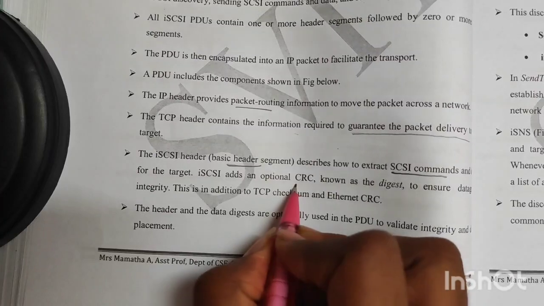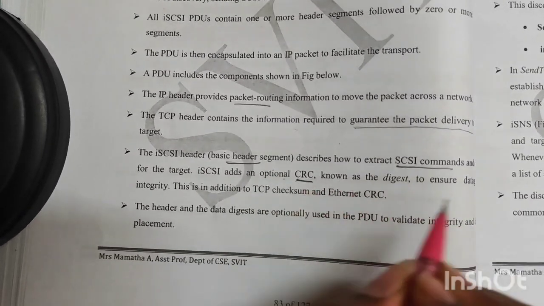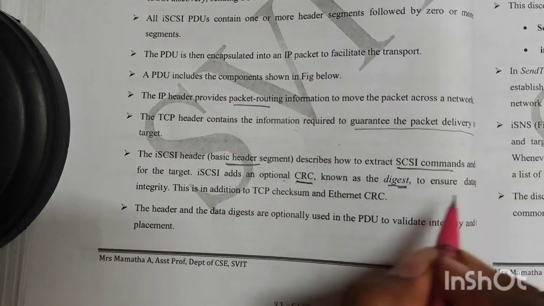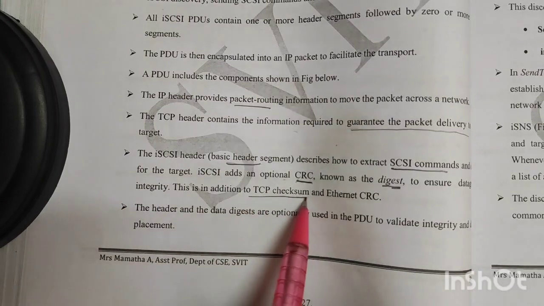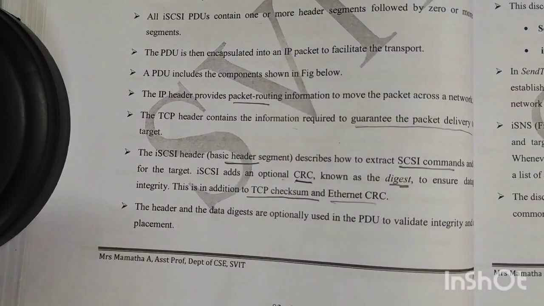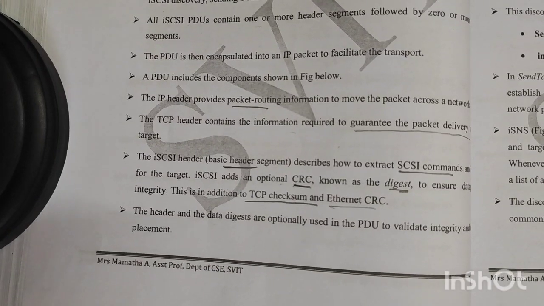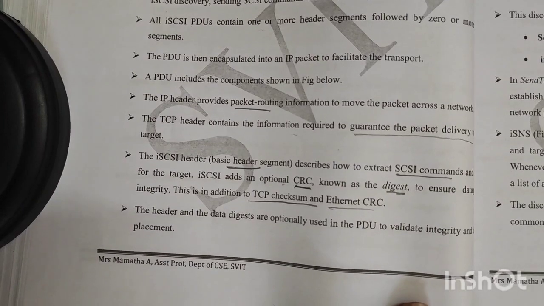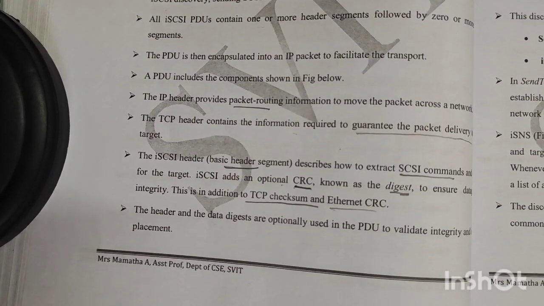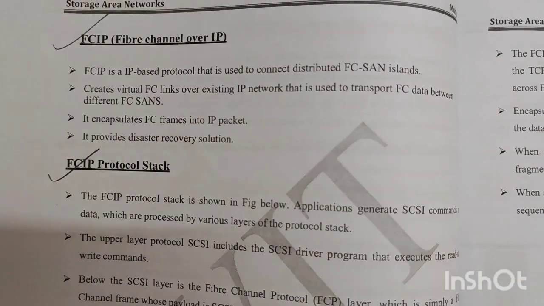In addition to this, an optional CRC, known as the digest, is used to ensure that data integrity is maintained. So it uses a TCP checksum and Ethernet CRC. The header digest and the data digest are optional. They're optionally used in the PDU. This is used for validating the integrity and placement.